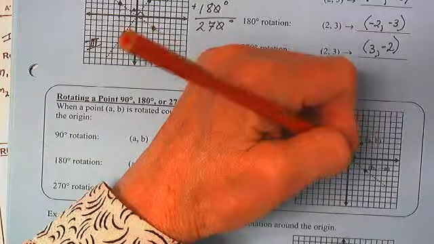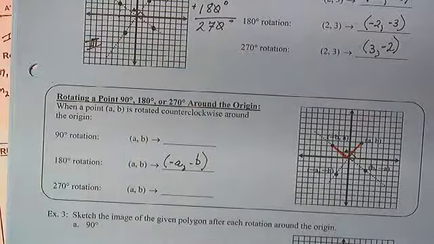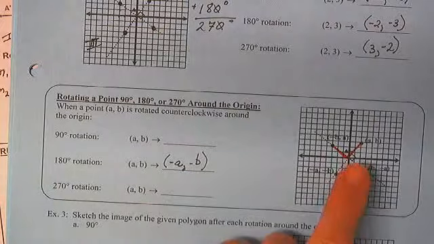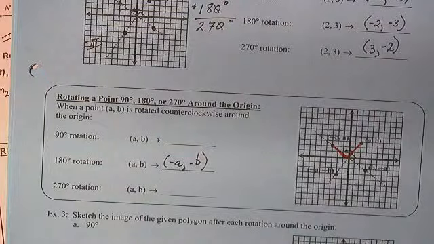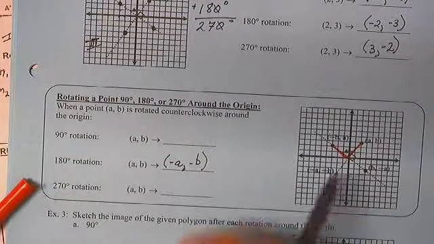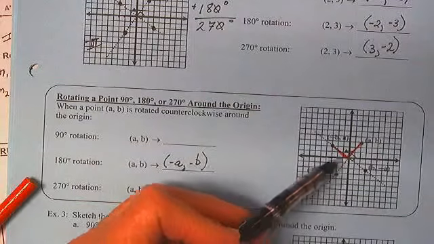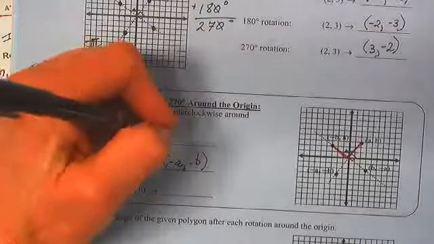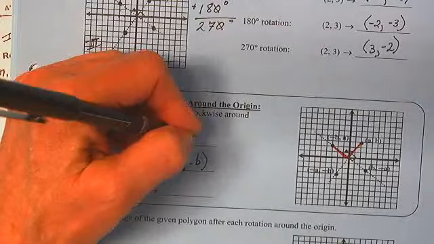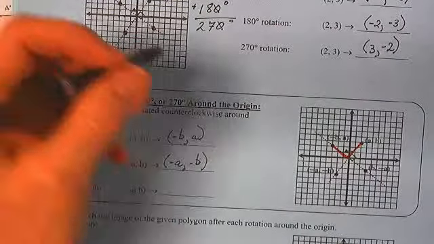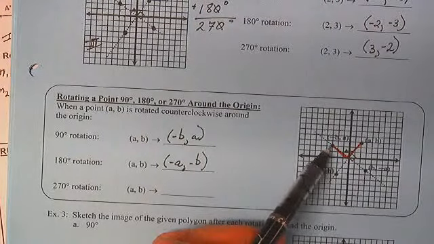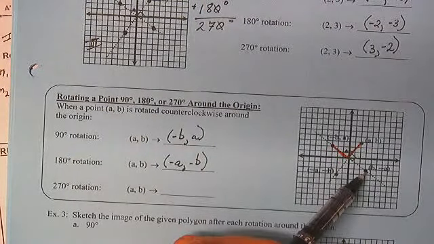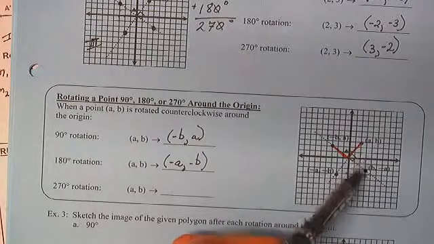Here, here, because that's the definition of rotation, remember? Every point must be the same distance from the fixed center point. So (A, B) now becomes (-B, A). And if this is (-B, A), then 180 degrees from that has to be (B, -A).